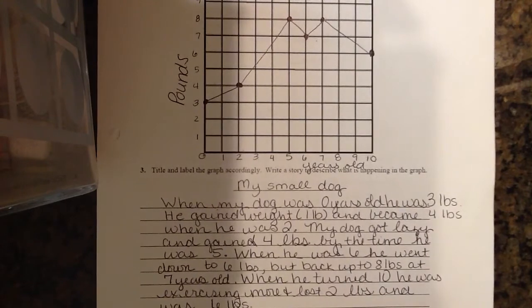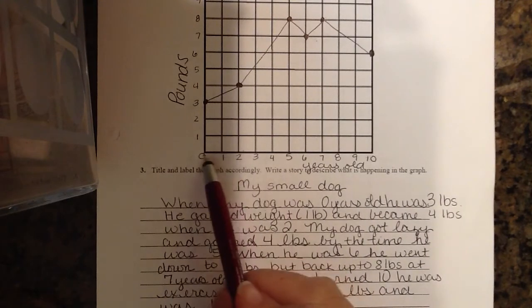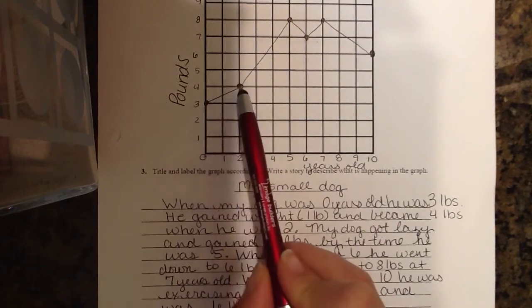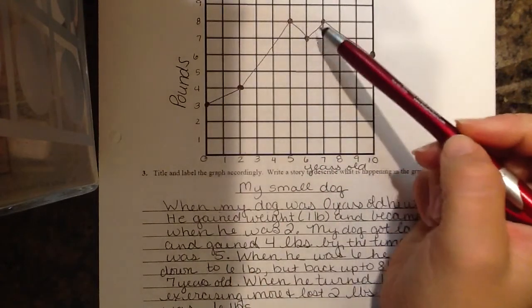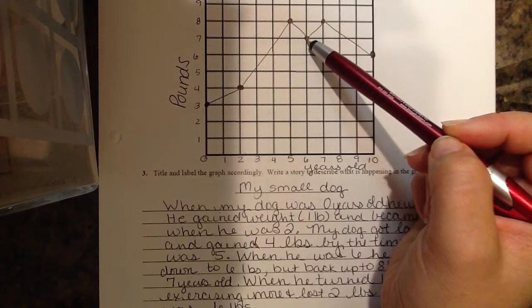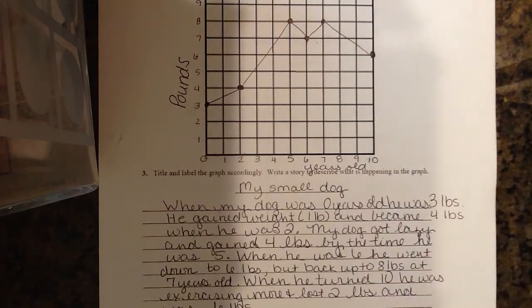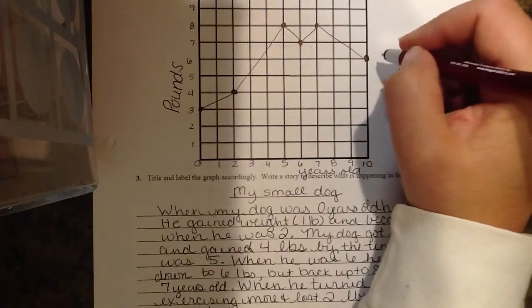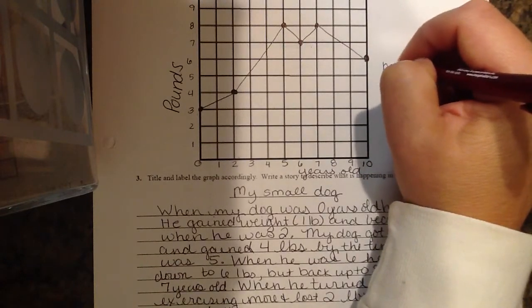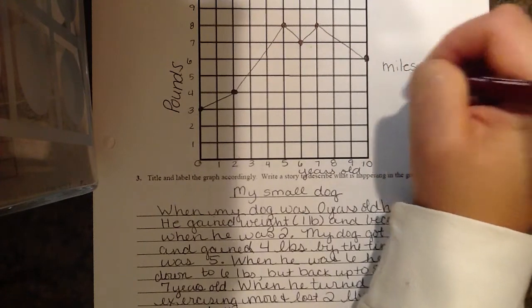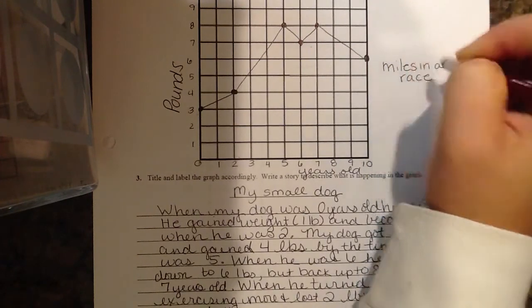So what else could we have said about this graph? We could have said over hours, I was at the 3-mile marker, then the 4-mile marker, then the 8-mile marker, then I went back down to the 7-mile marker. So maybe I turned around and went back. This is talking about just like those distance graphs. Okay, so I could be talking about miles in a race.